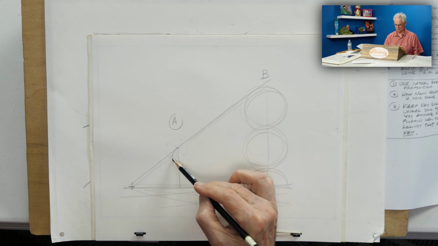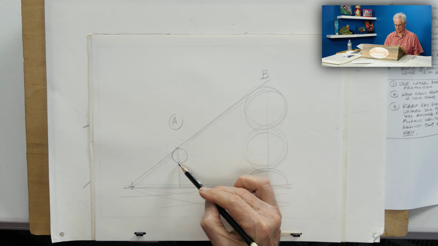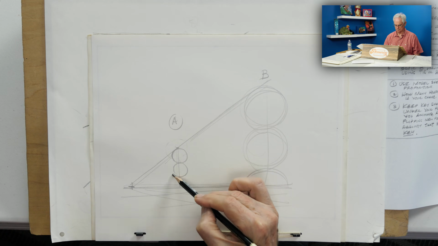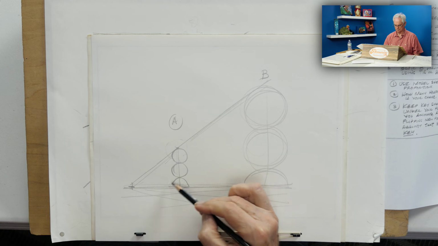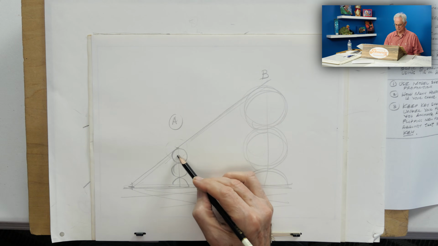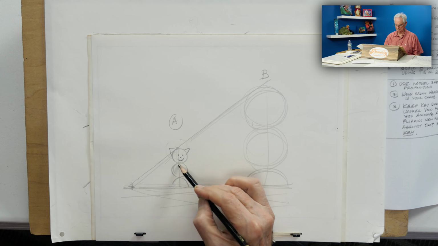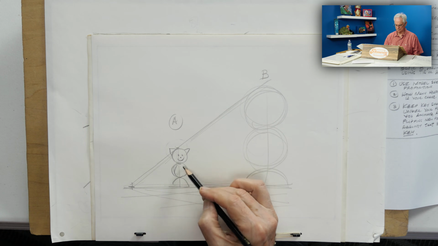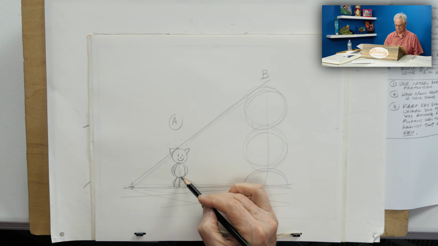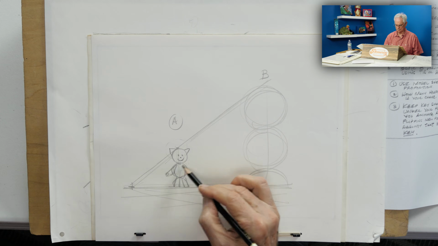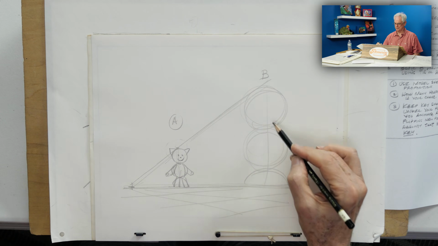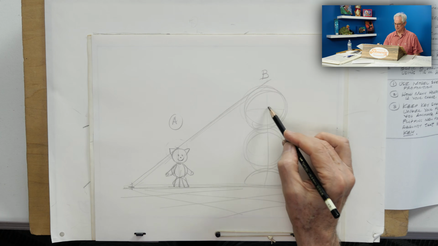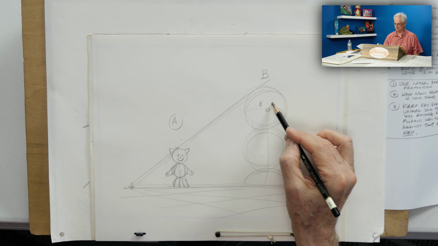Once again, 2.5 heads tall. So he'll start out there, and he will end here.